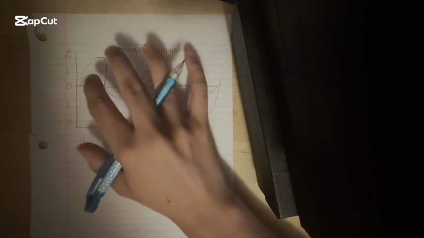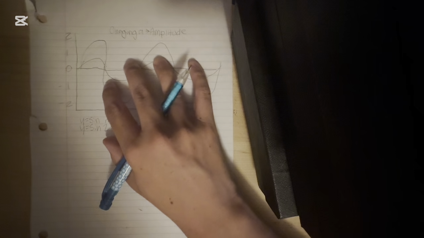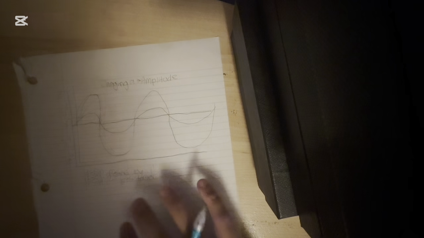Hello, today I'm going to show you how the numbers a, b, c, and d change the graph of a sine or cosine function, and then we'll do an example. So let's start off with a, amplitude.